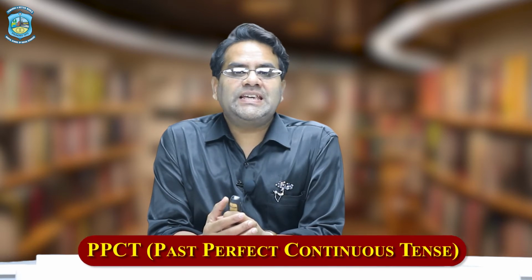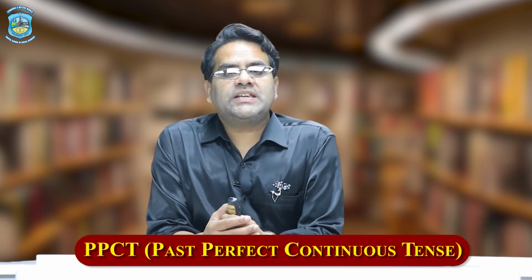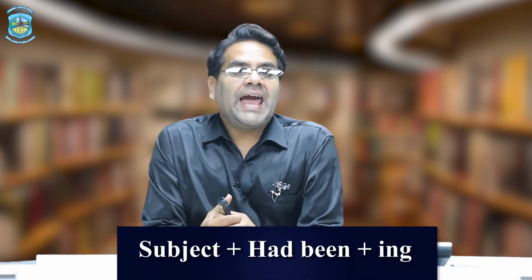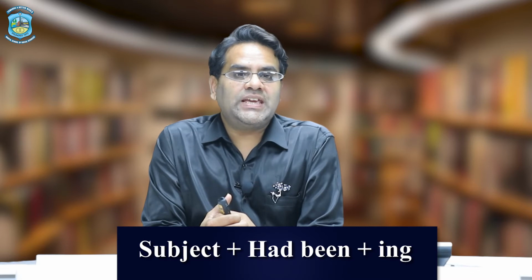Now we are going to end this use of past form with the help of this last slide with use of PPCT. The full form of it is past perfect continuous tense. The formula for the same is subject plus had been plus verb with ing. Look at these examples.